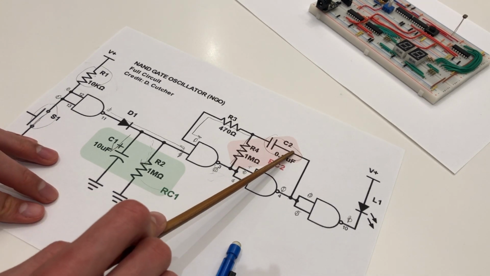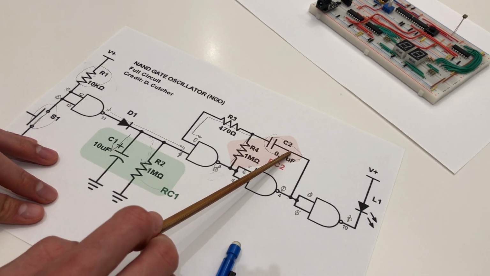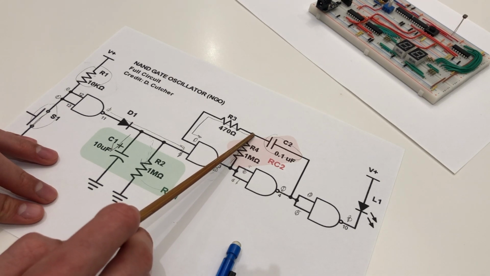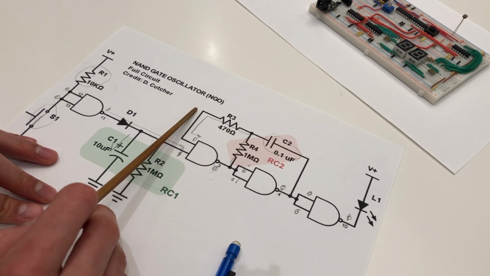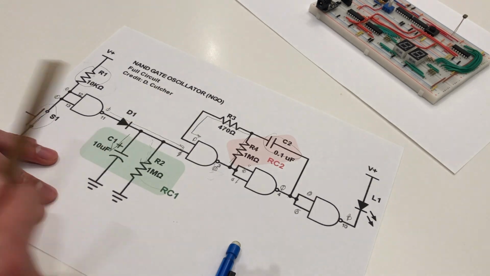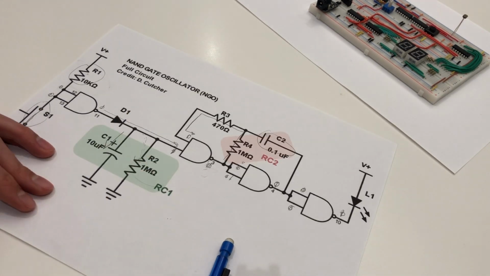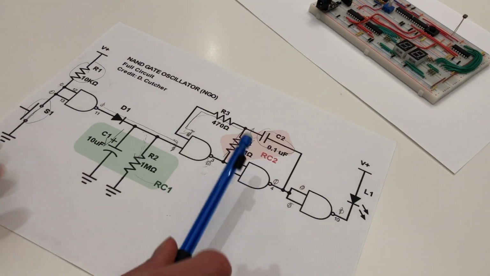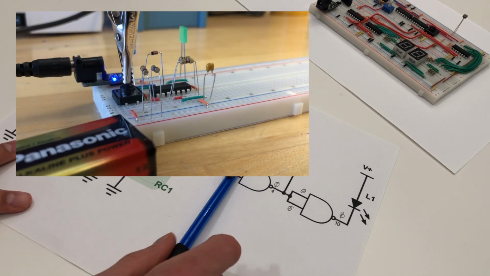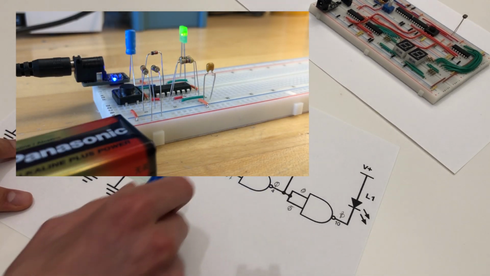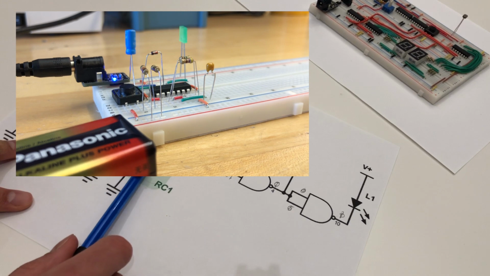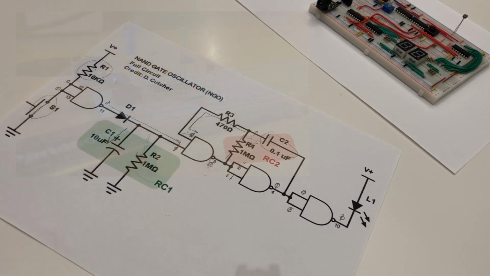When C2 exceeds half of the supply voltage, its left lead is high, and this signal is carried through R3, so pin 3 is now low because both of the input pins are high. This cycle of discharging and recharging of C2 continues on, and that is how the oscillation happens.